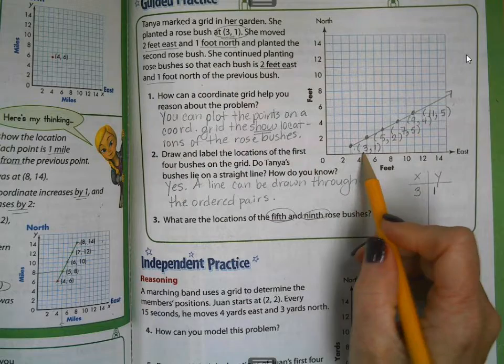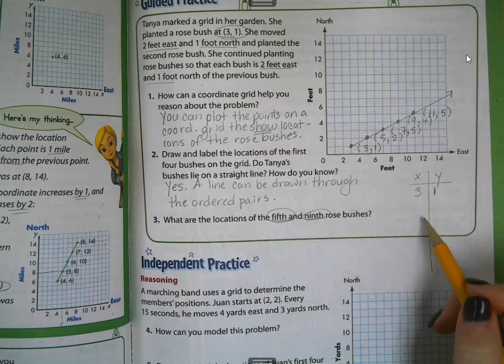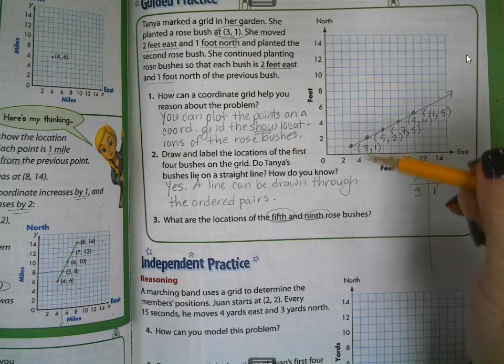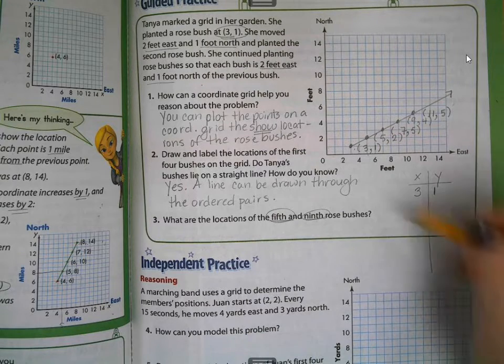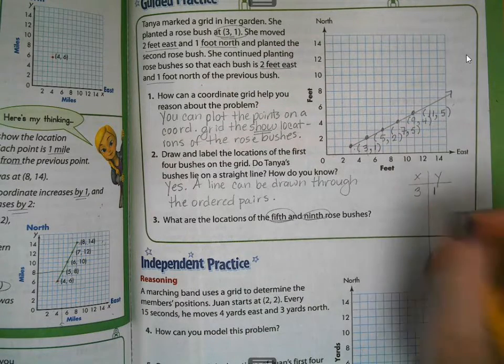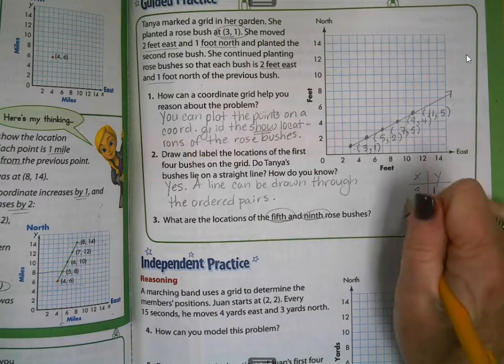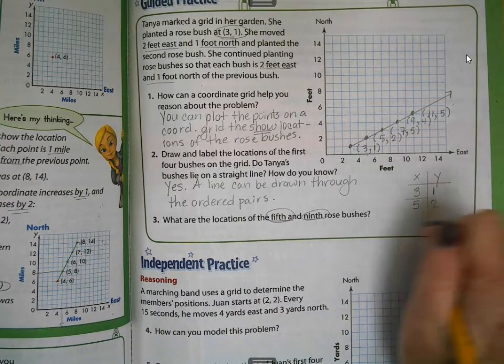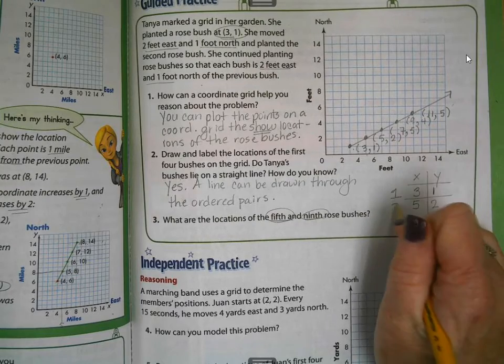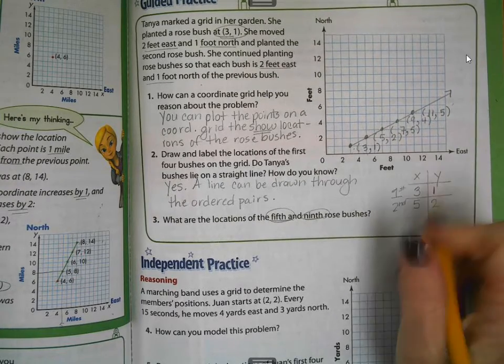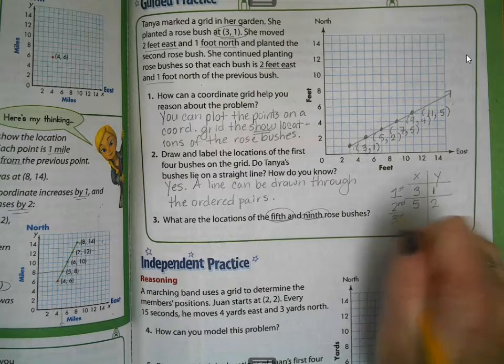I'm actually going to take the ordered pairs and put them back in a data chart. Yesterday we took the data chart and we made the numbers into ordered pairs. So we're kind of working back. The second value was 5, 2. So this was the start point, or the first bush, right? This was the second. This is the third.